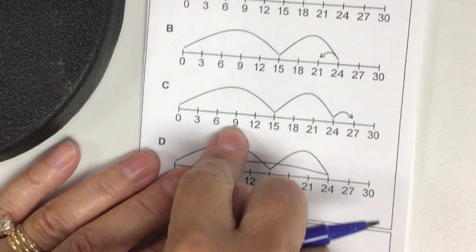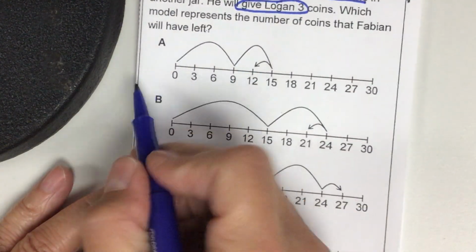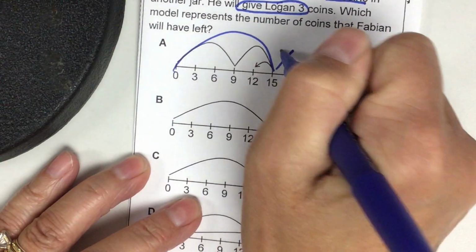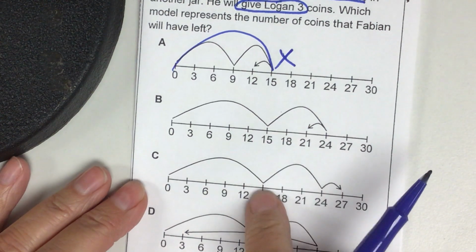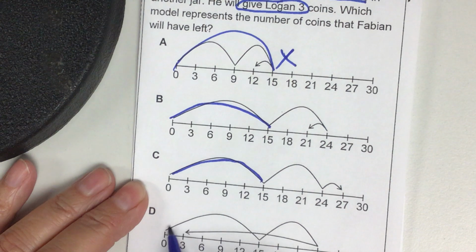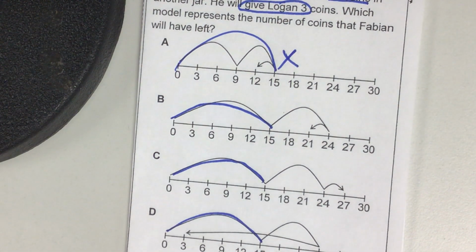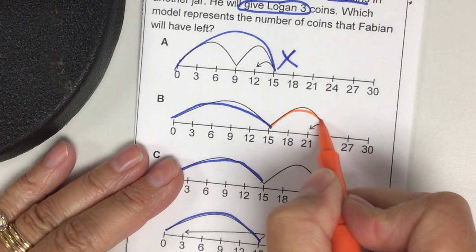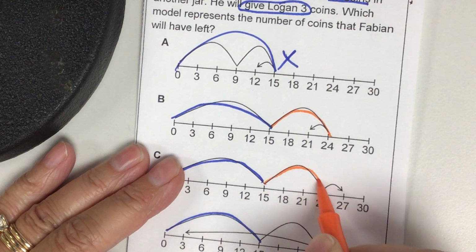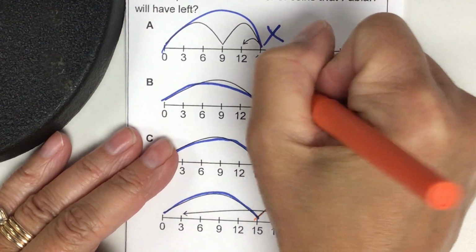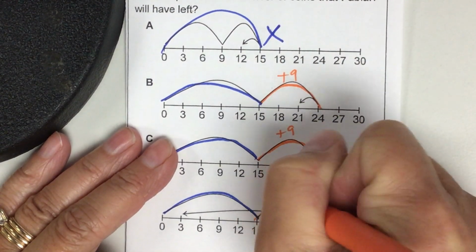So am I looking at this? I can tell this first one doesn't go all the way to 15. So this needs to go to 15. So that's not it. This goes to 15. This goes to 15. So all those go to 15 first. So that works out. The next thing it should do is add 9. So 15 plus 9 is 24. That one works. This one works, and this one works. They all add 9.